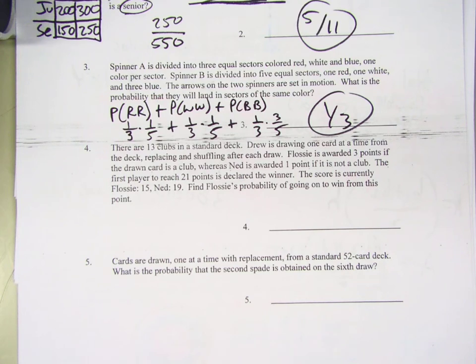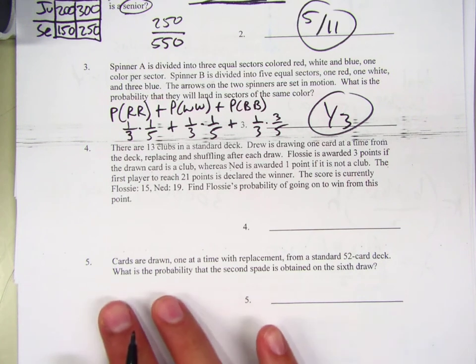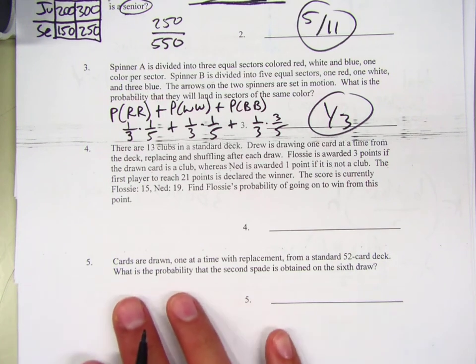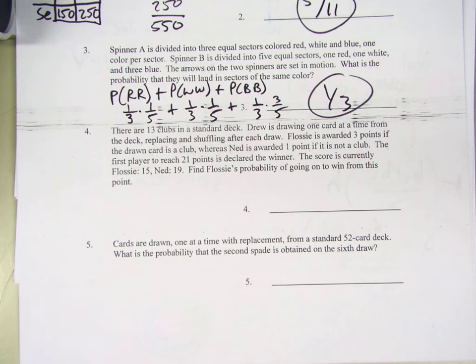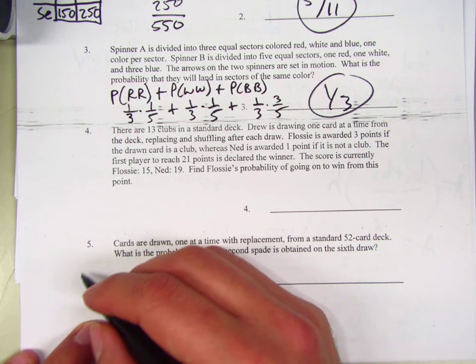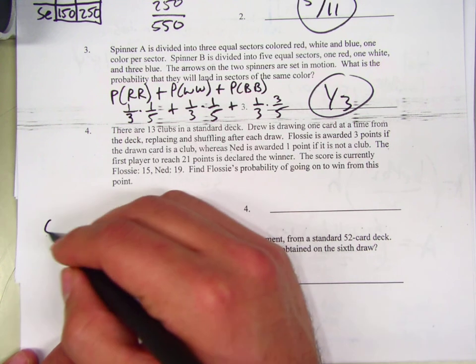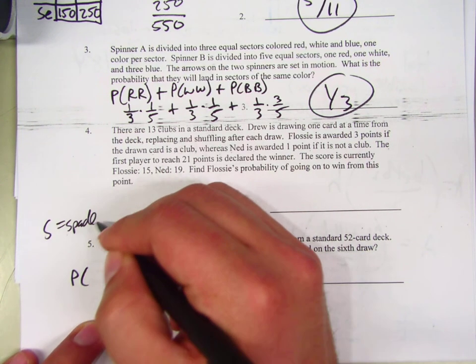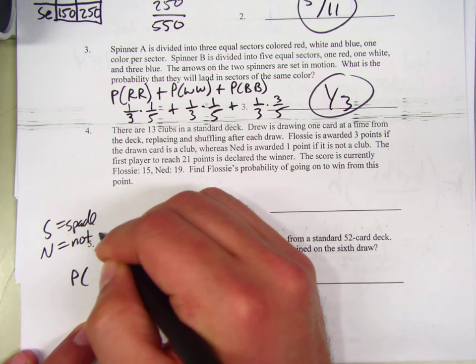So you're drawing cards, and we're interested in drawing 2 spades. And we want to know the probability that the second spade is drawn exactly on the 6th draw. Okay? So if I start writing out the possibilities, I'm going to use S for spade and N for not a spade.